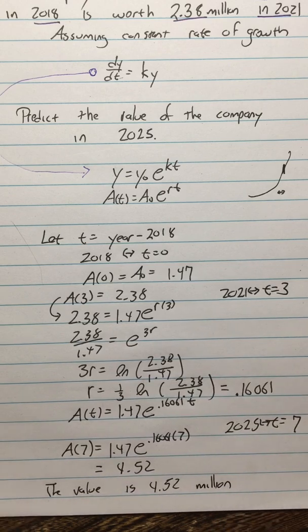All right, so that's basically just some algebra, and that's an example. Okay, next up, we're going to look at one example involving half-life, which is an important application, and then we'll go on to hopefully the logistic equation.